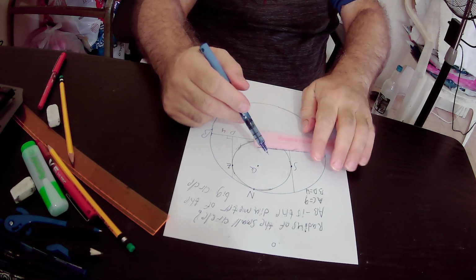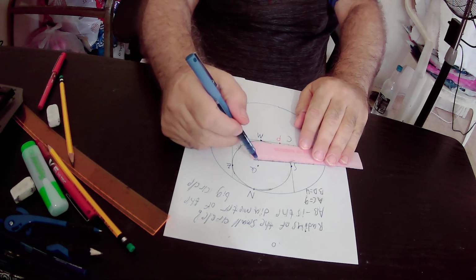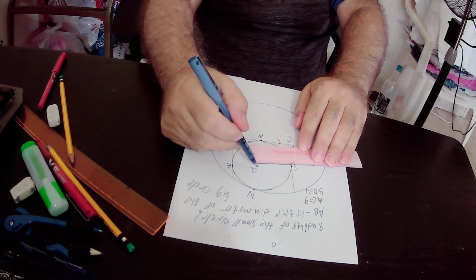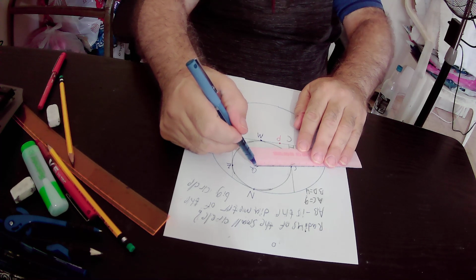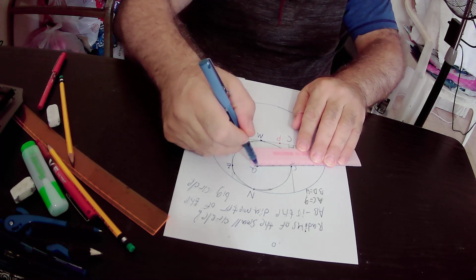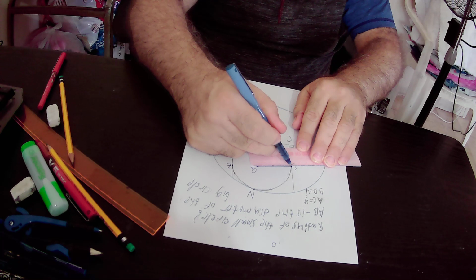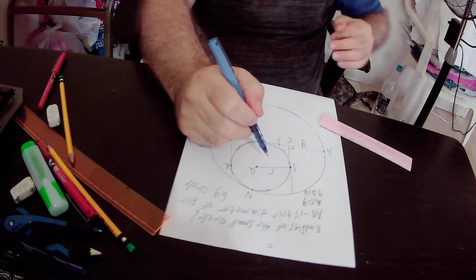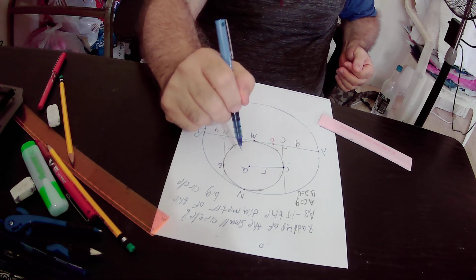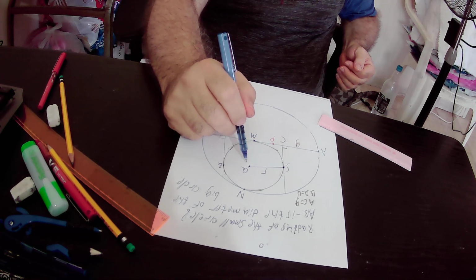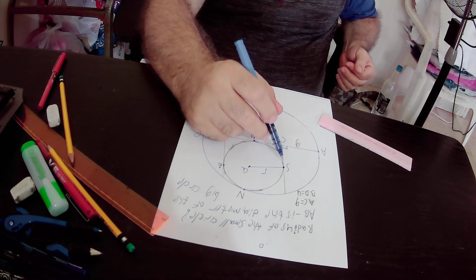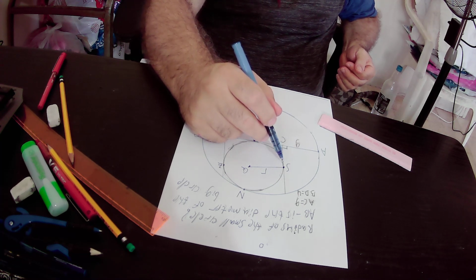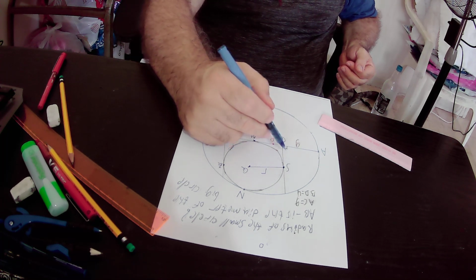So we will draw this radius. We actually draw the radius from the center of the circle until it touches the point of tangency with the tangent at this point.